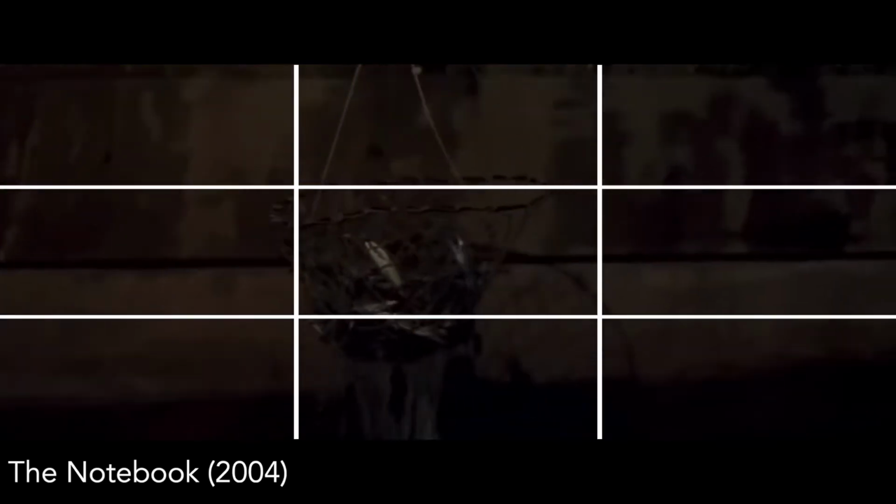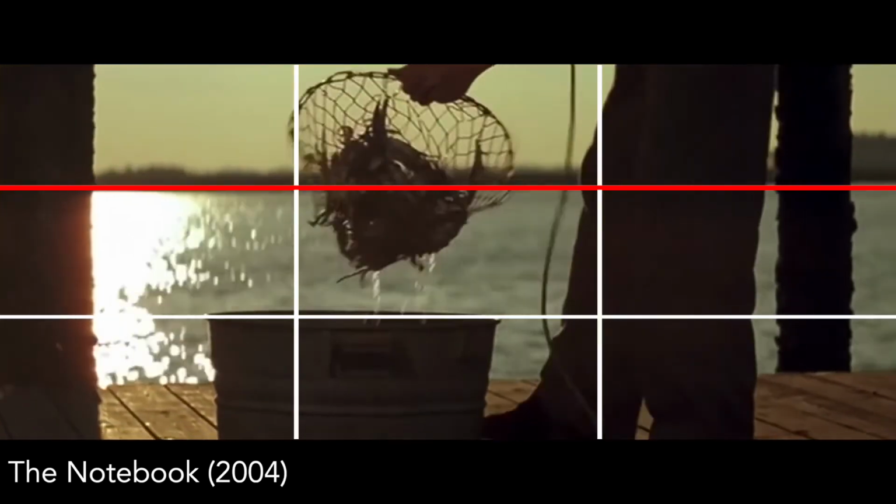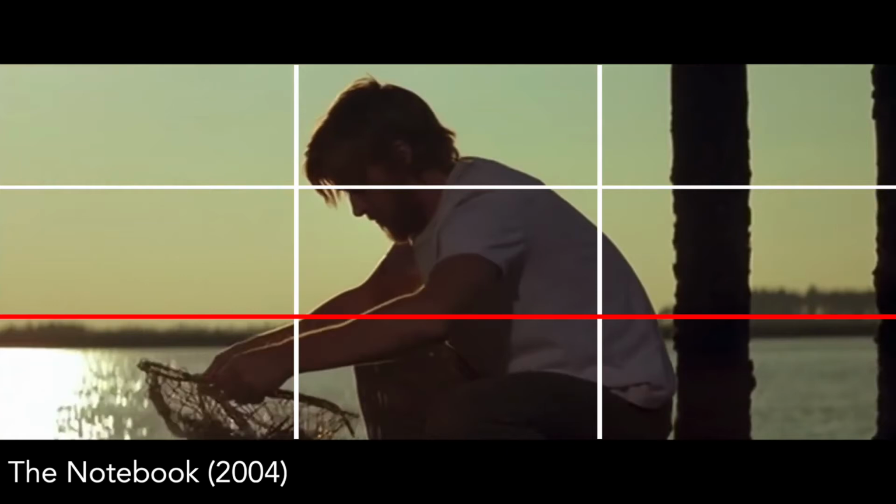Romance. Here we start with the horizon on the top third, and then move to put it in the bottom third with the subject centered.